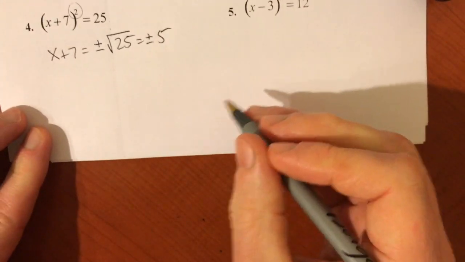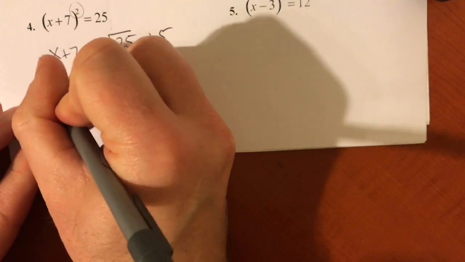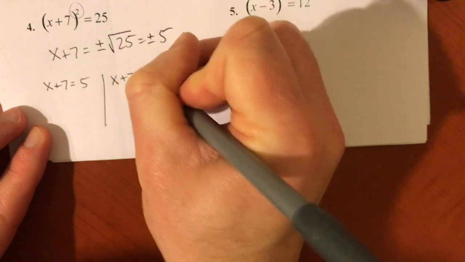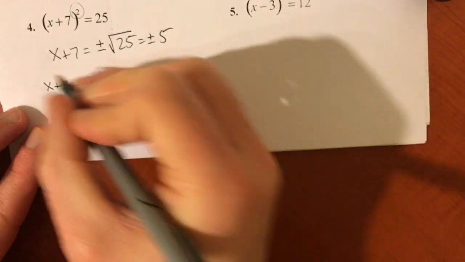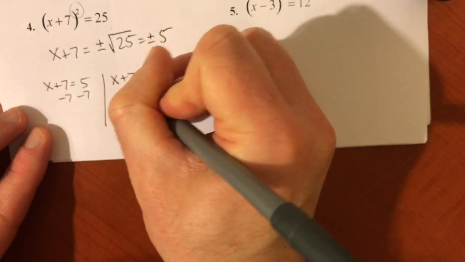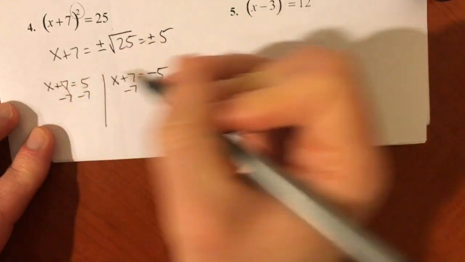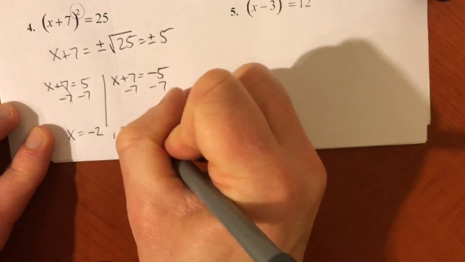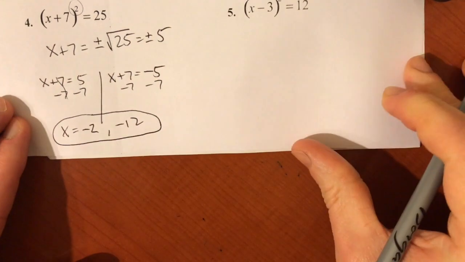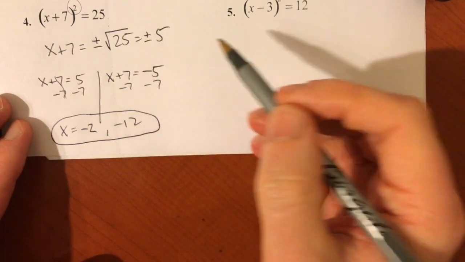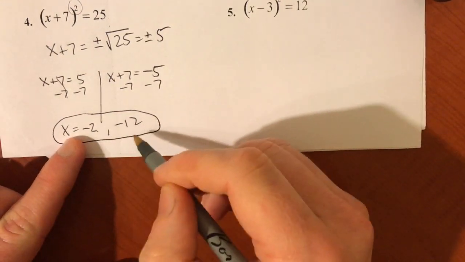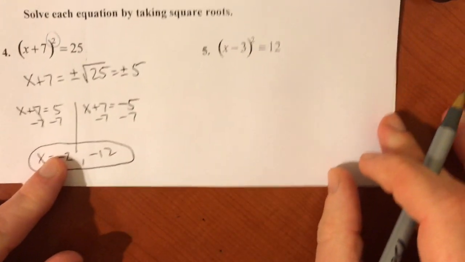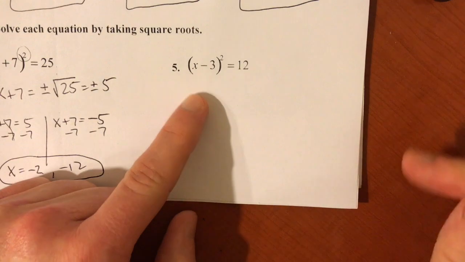And so remember, this is really two separate equations, if you like. This is x plus 7 equals positive 5, and x plus 7 equals negative 5. And then you're going to subtract 7 either way. But notice you get two entirely different answers. You get negative 2 and negative 12. Right? So don't just say, oh, 5 minus 7 is negative 2, and I get plus or minus 2. No, you get two very different answers, so take your time and think about that, or actually write two separate equations.